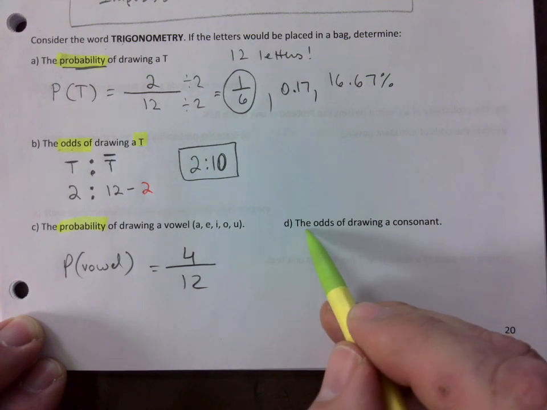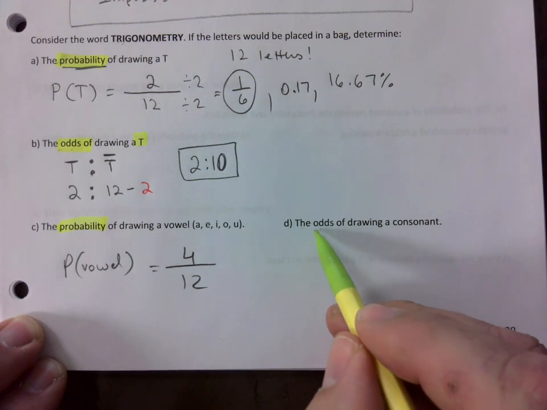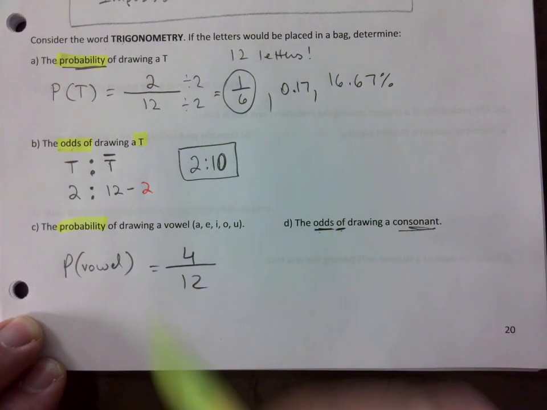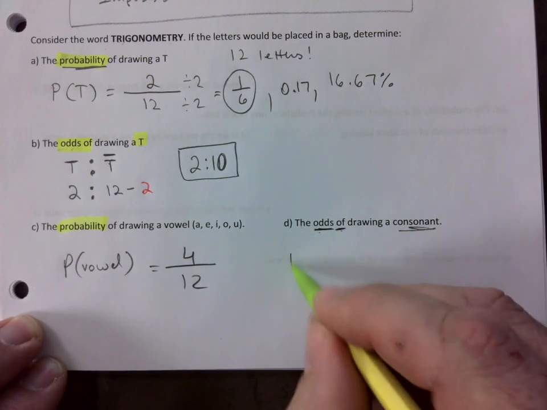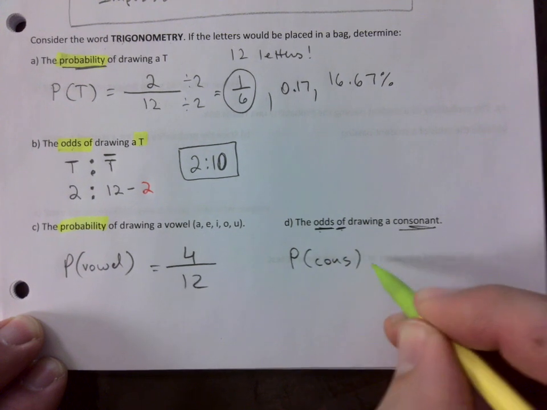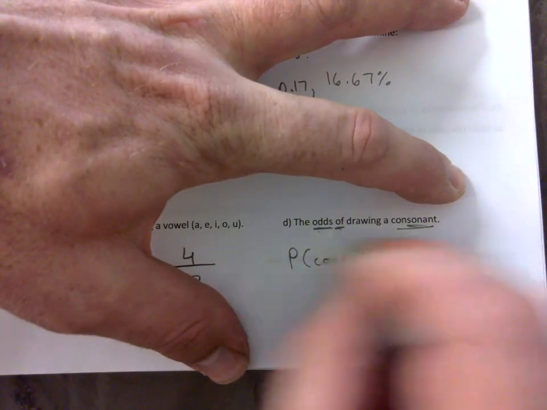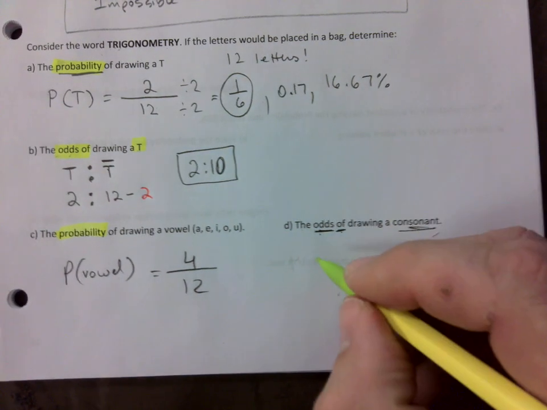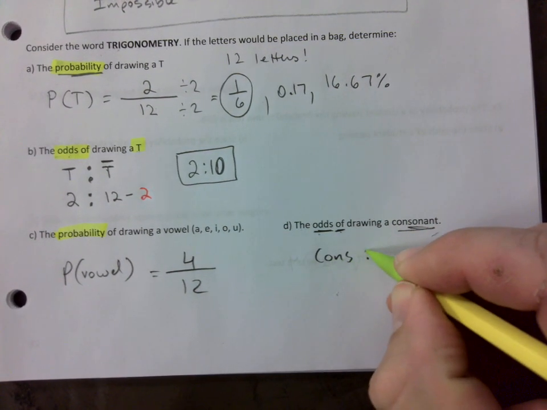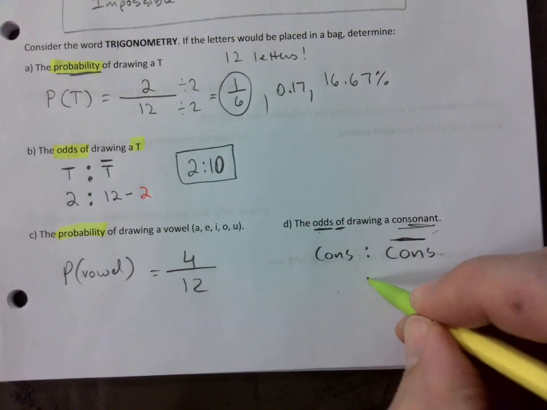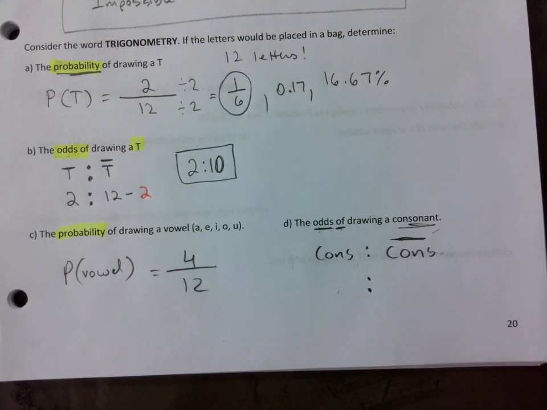Anyways, the odds. Okay, the odds of drawing a consonant. Consonant is whatever is not a vowel. Okay, so probability of. Oh, odds. Sorry. You know that that's wrong, right? Yeah. That's probability. My bad. Yeah, Freaky Friday. So that's consonant versus anything that isn't a consonant. It's whatever isn't a vowel.